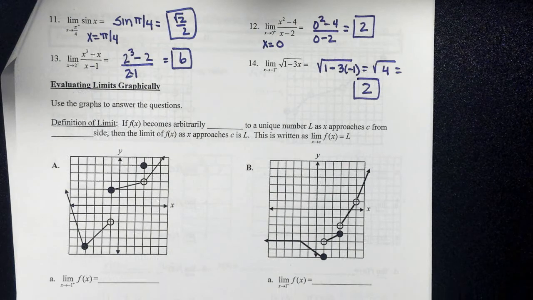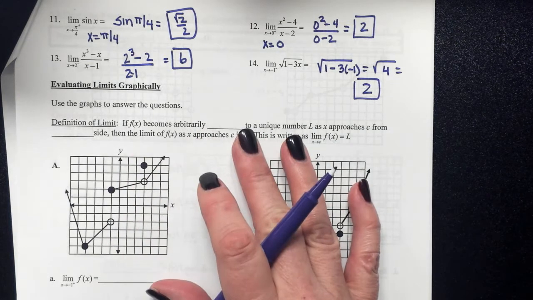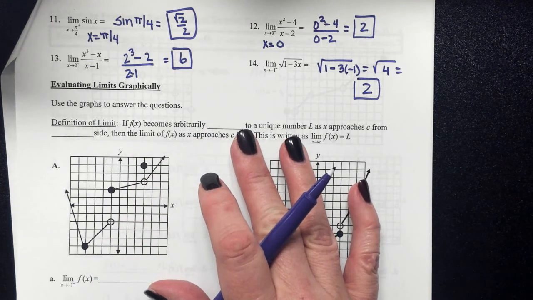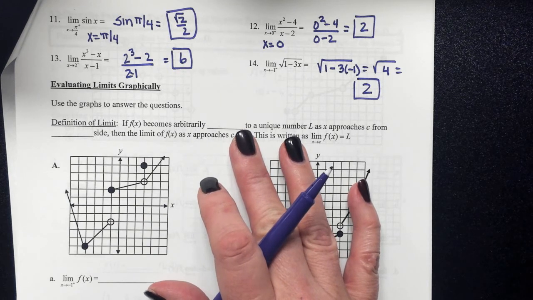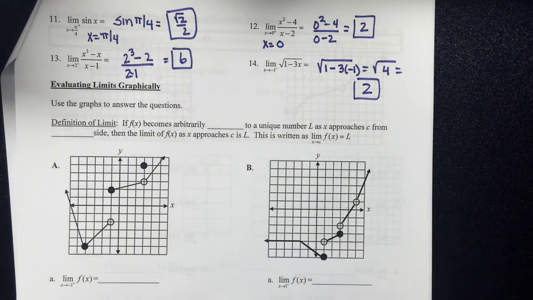So did we come up with 6 for 13 and 2 for 14? Okay? Like I said, there are 3 ways you have to do limits: tables, algebraically and from graphs. We did tables, and there are other algebraic methods we'll study later this semester. For right now, all I'm asking you to do algebraically is direct substitution. Direct substitution only works when the defined value is the same as the limit. All right? So what we're going to concentrate on now is just graphs.